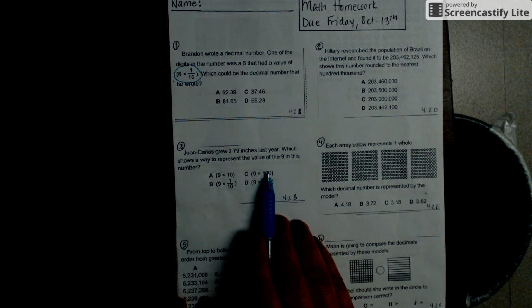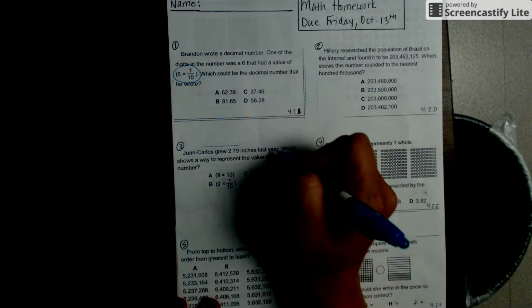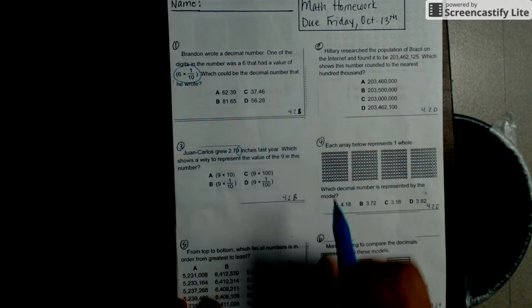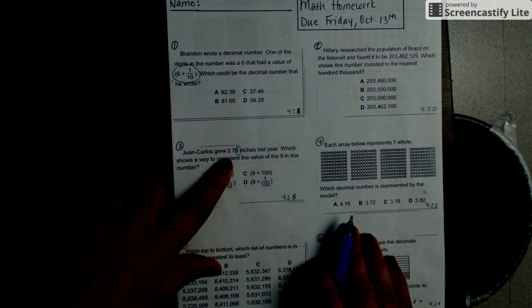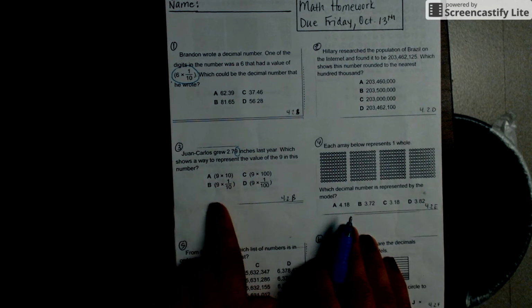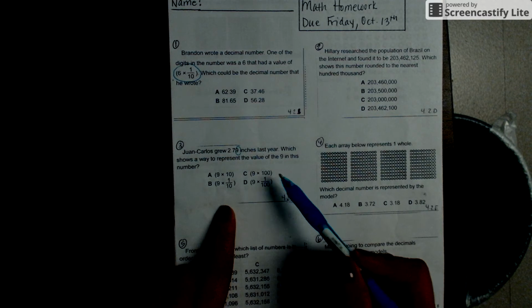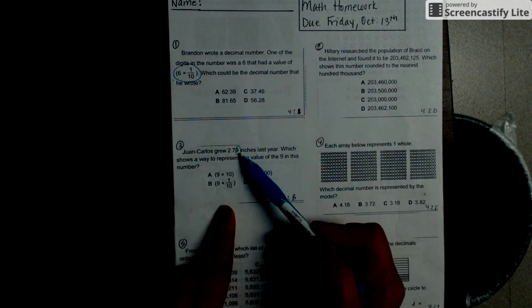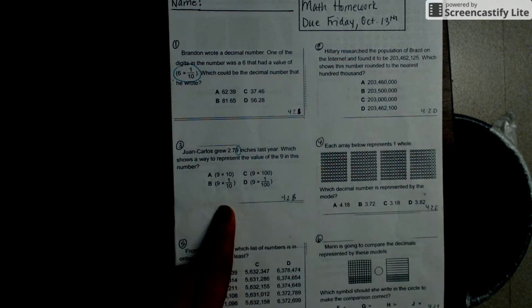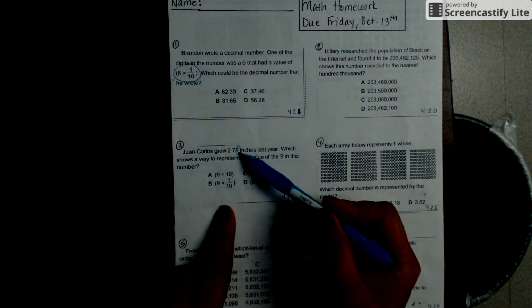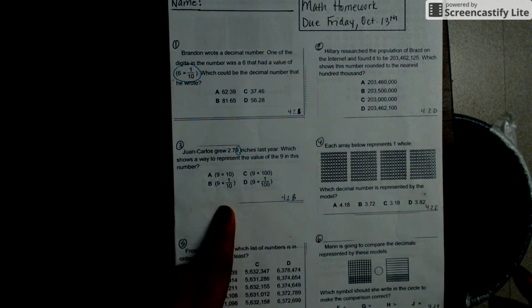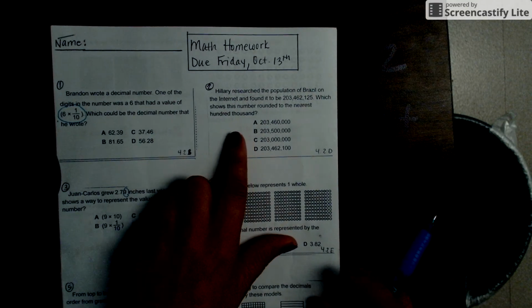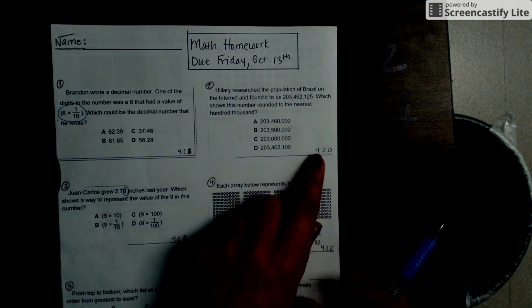And then over here in number 3, in the number 2 and 79 hundredths, you're supposed to choose an answer choice that is written in the expanded notation of that number, the value of that digit 9. And so think about the place that that's in. Okay. All right.